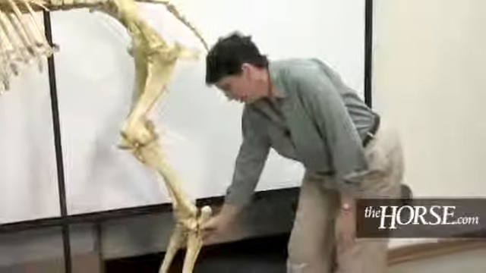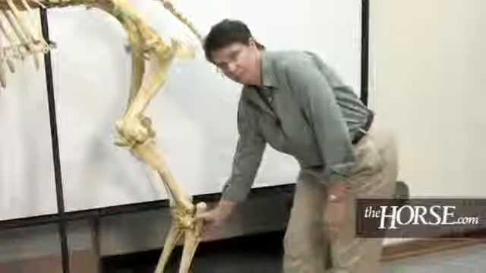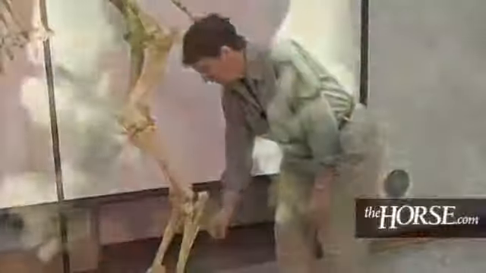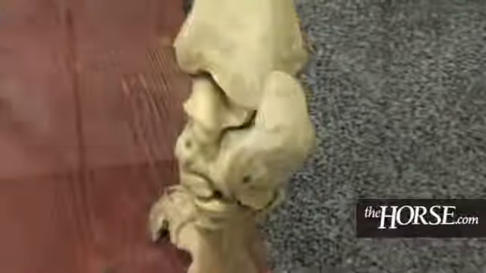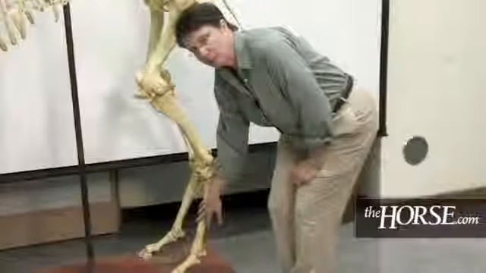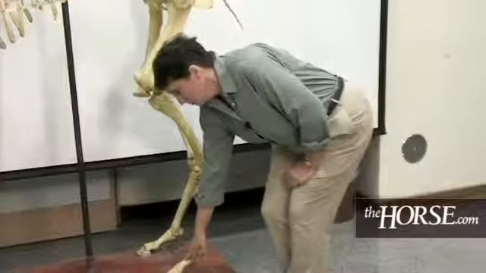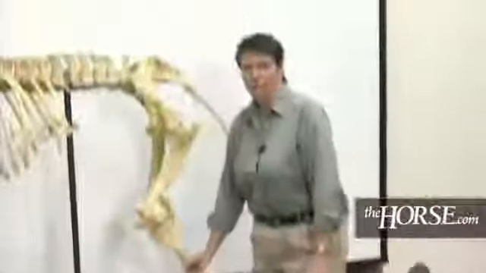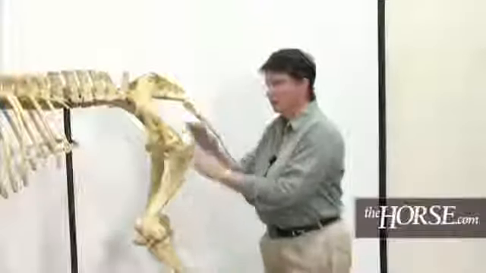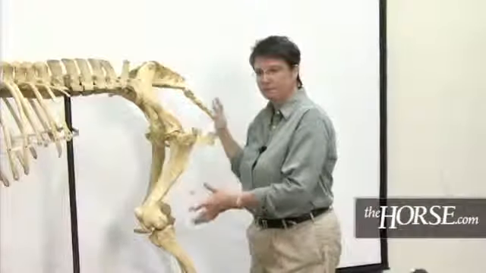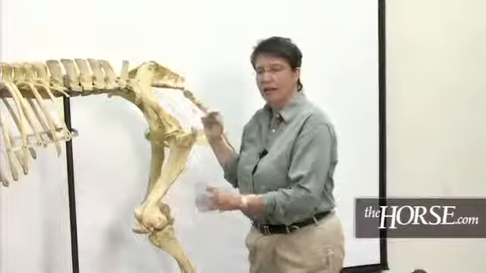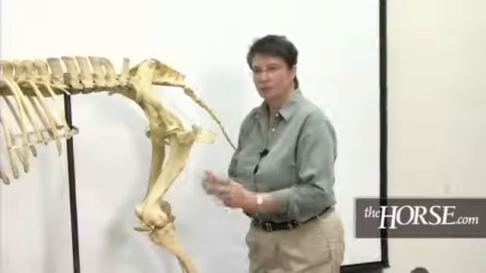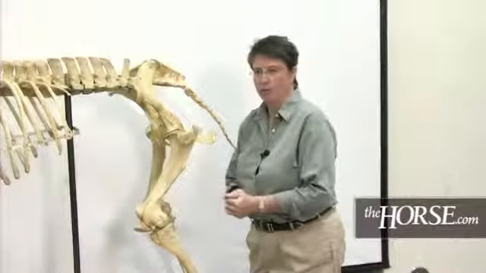And then you have the equivalent of our ankle with the hock bones here. And then again, we'll go into more detail later on with the cannon bone or the third metatarsal bone, and then the long pastern bone, the short pastern bone, and the coffin bone. So that's just a general overview of the skeleton of the horse, and we will get into more distinct pieces of the anatomy of the horse in a later segment.